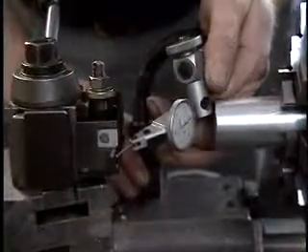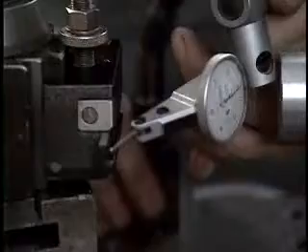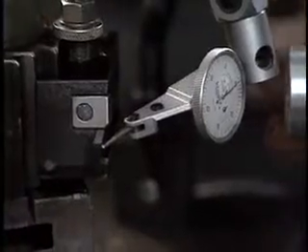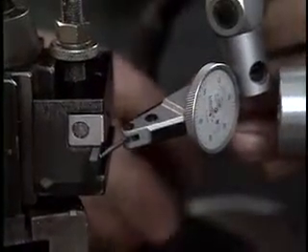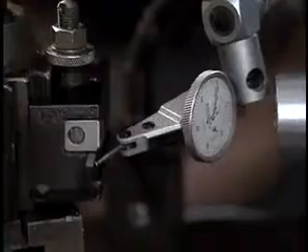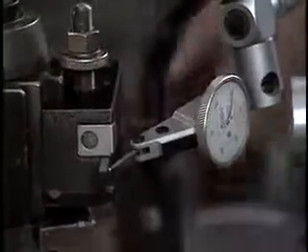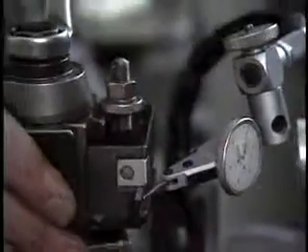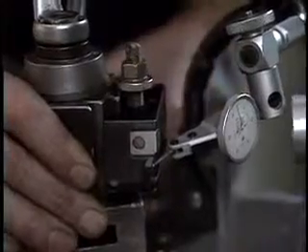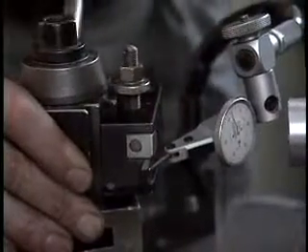If we place the dial indicator near the tool, you can run the tool back and forth and adjust the tool until the dial indicator reading does not change while removing the tool. And then lock the tool into place.